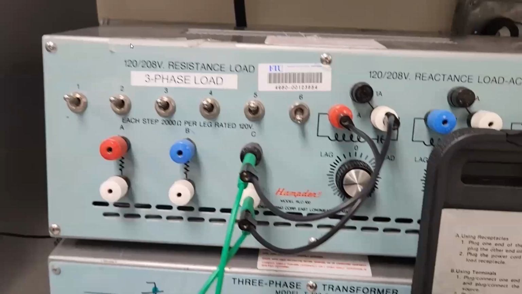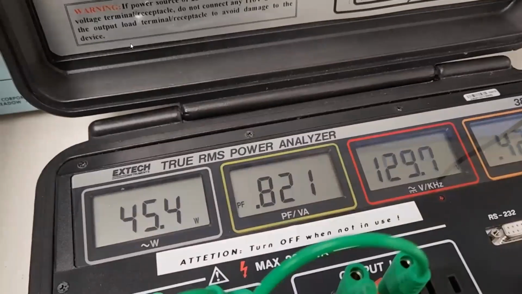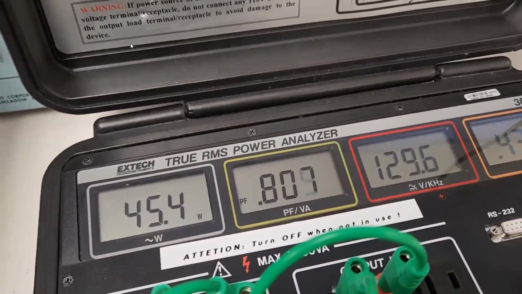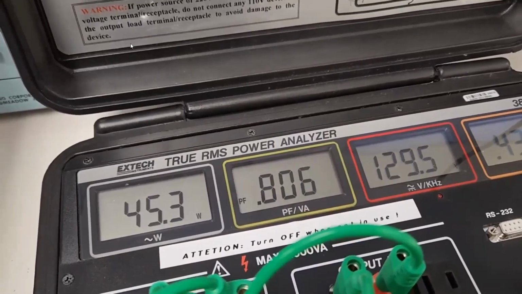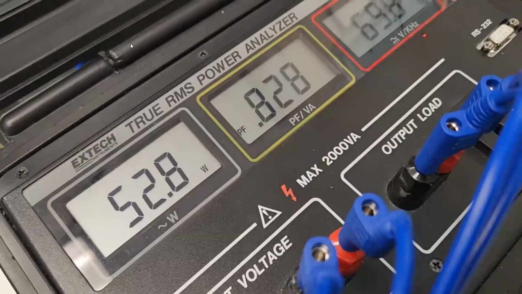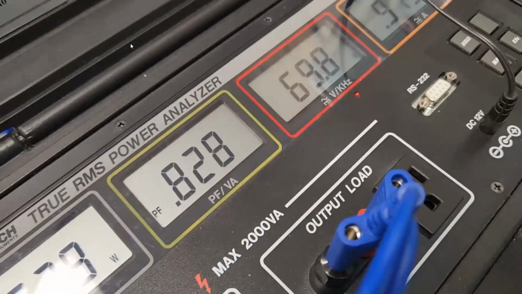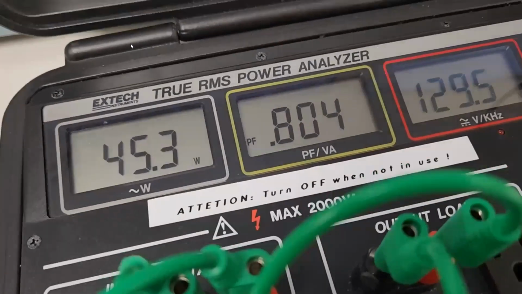We go from 4 to 5 and adjust power factor. Okay, so for step number 5, the input power is 52.8, power factor is 0.82, output power is 45.2, power factor is 0.8.